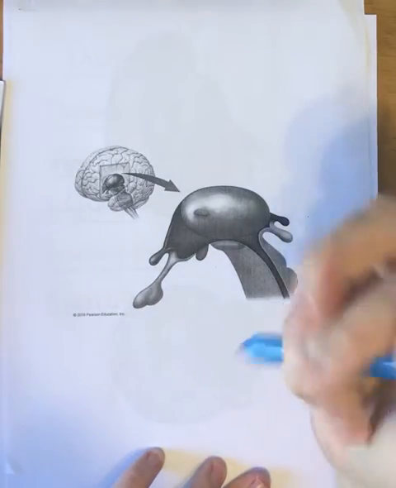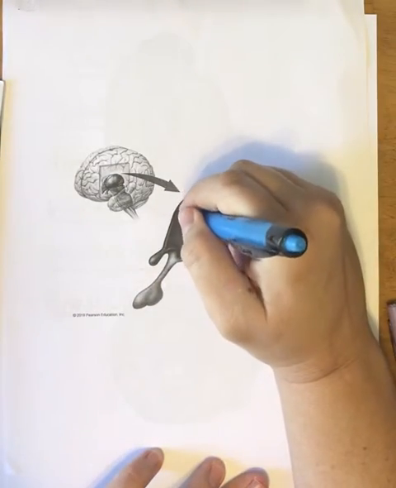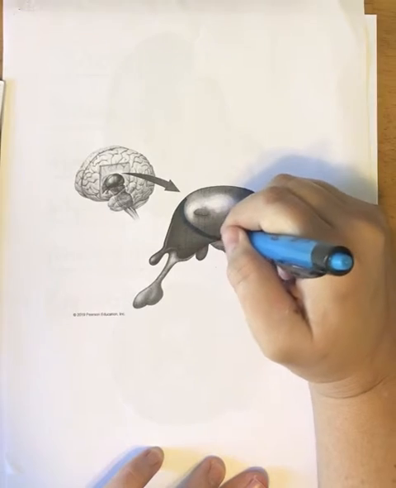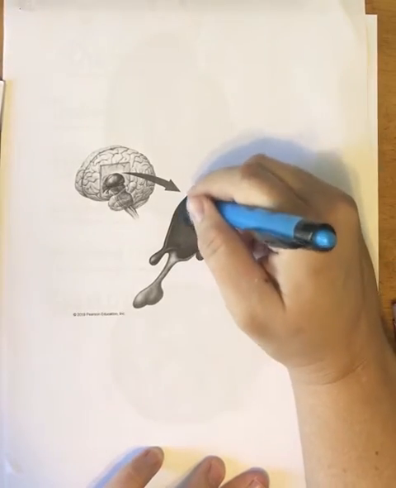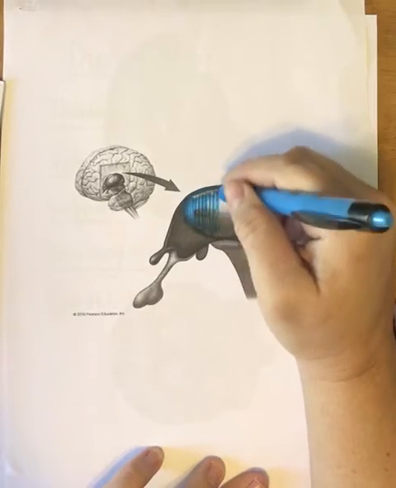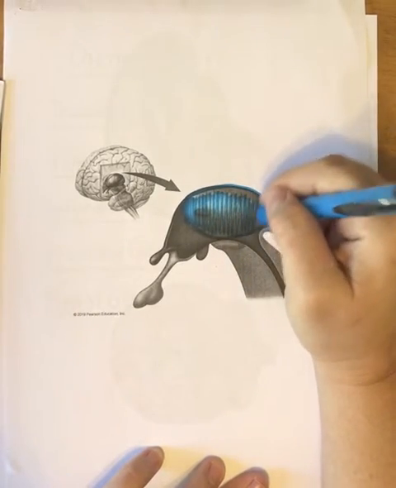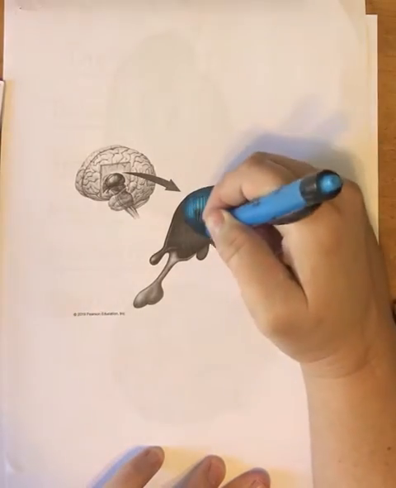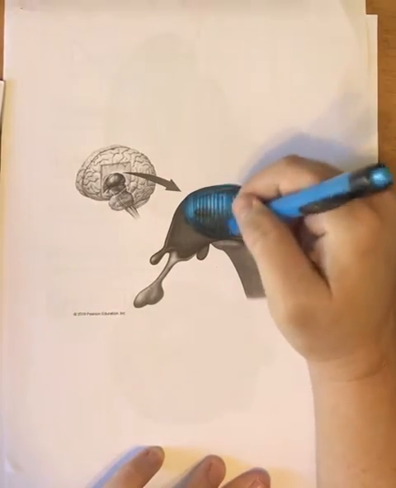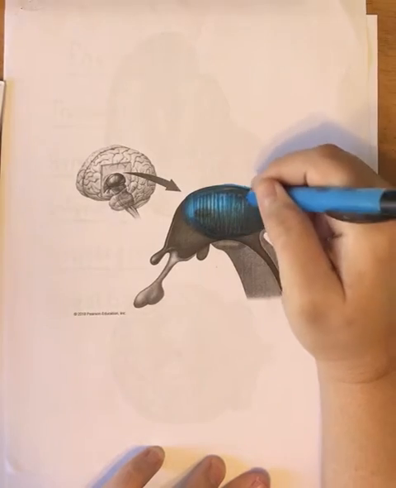Now, I'm going to color code this. This central piece I'm coloring as blue. That's the thalamus. The thalamus is actually pretty large. The thalamus is the major structure in the diencephalon, and there's a reason why it's blue. Blue is always for sensory.